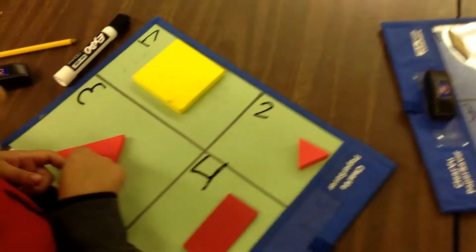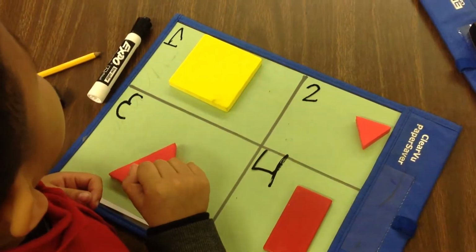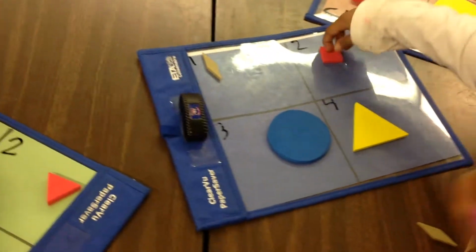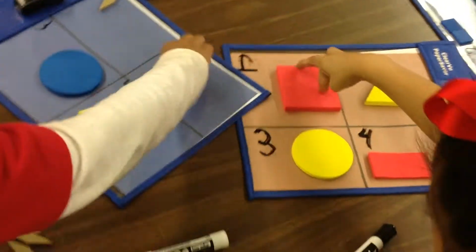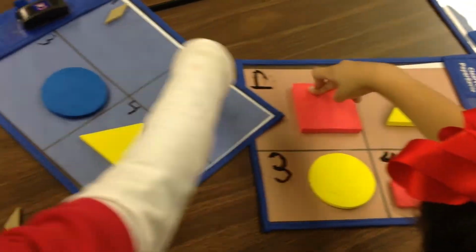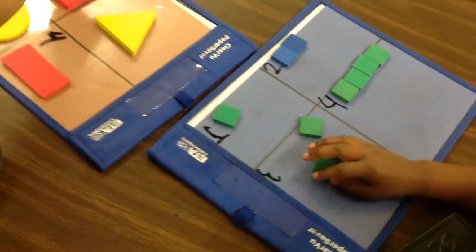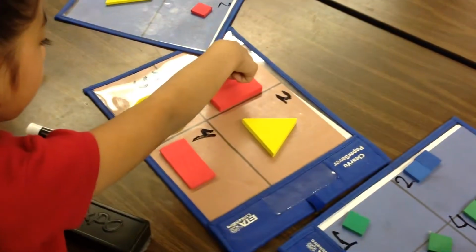Now, what I'd like for you to do is point to the shape that has four sides. If you pointed to a square, you are correct. Okay, what I'd like for you to do is think about shapes.